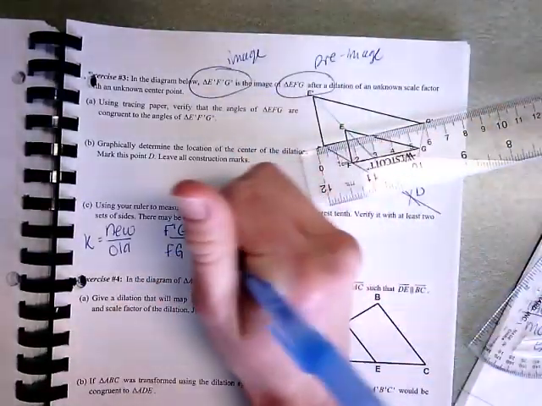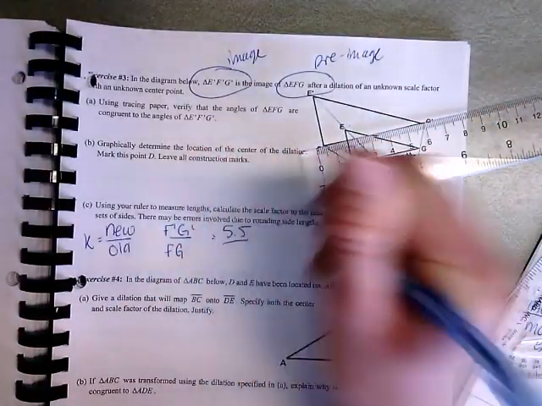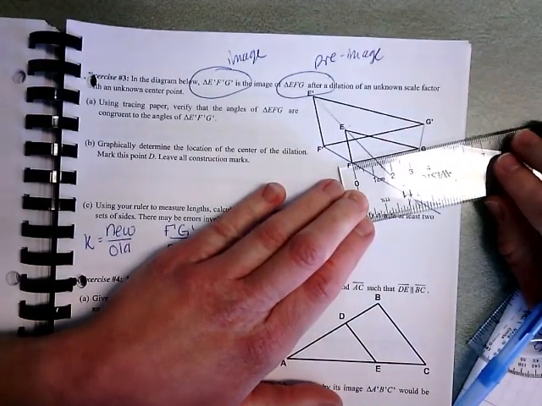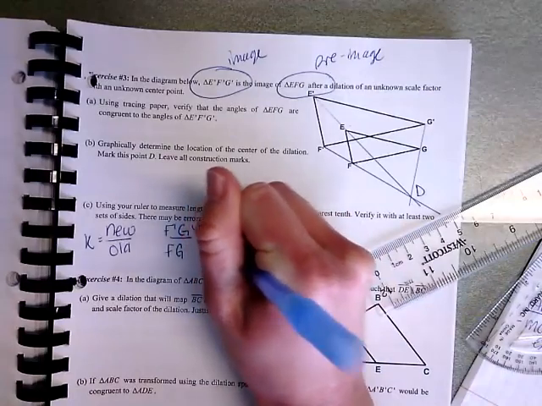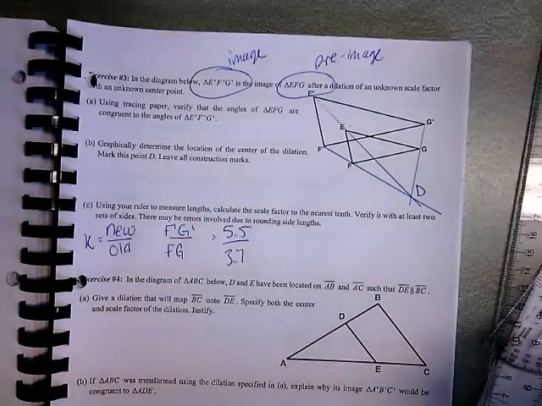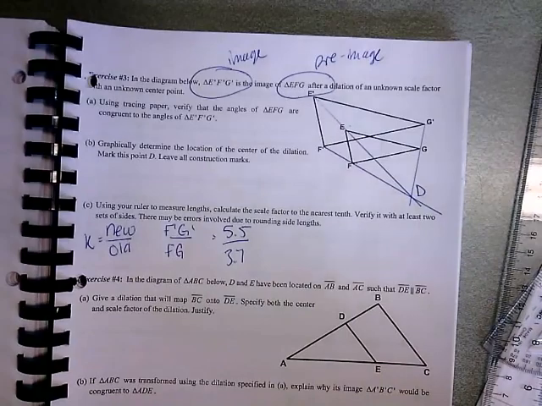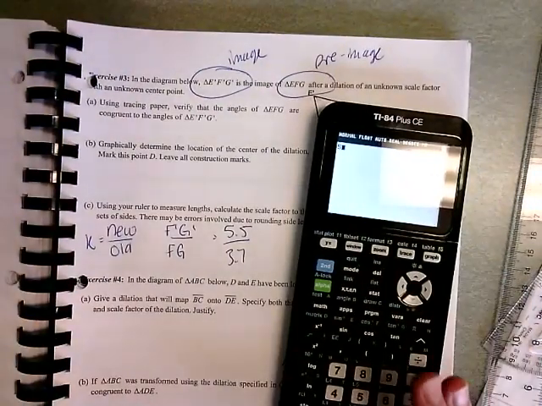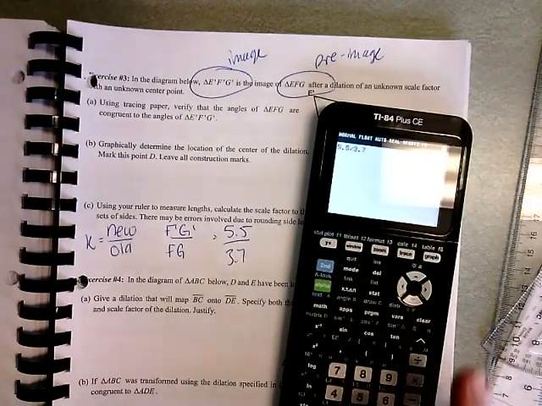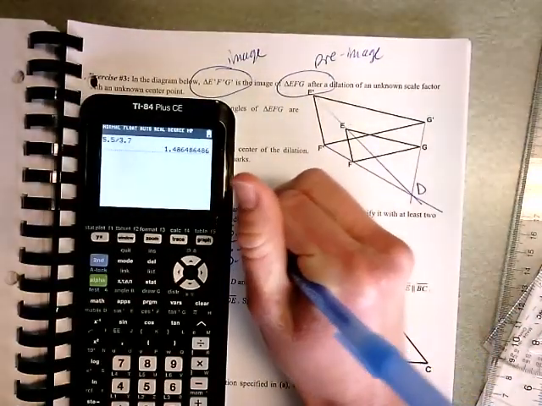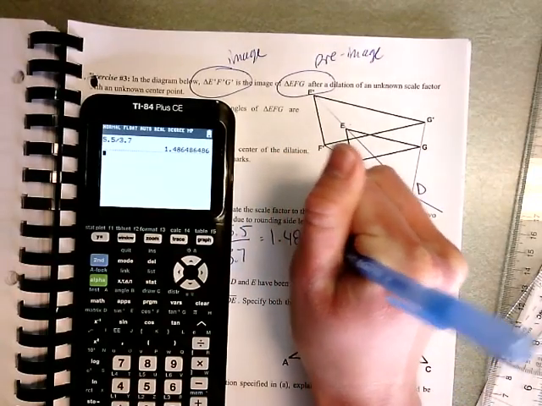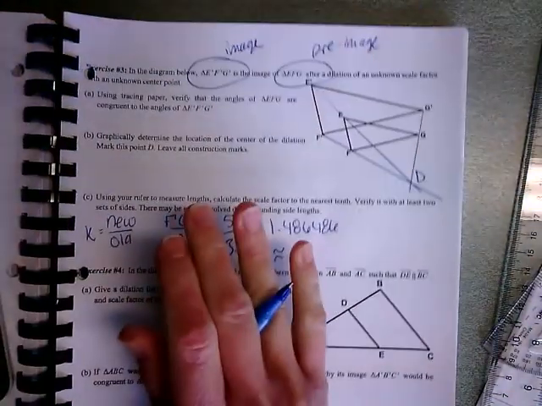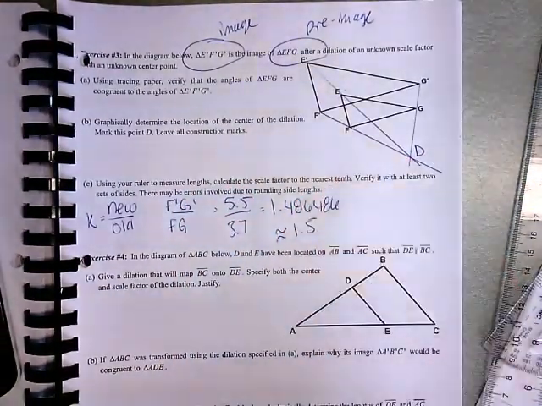So F prime G prime is 5.5 and FG is, I don't know, like 3.7. All right, so 5.5 divided by 3.7 is 1.48686, which is approximately, to the nearest tenth, 1.5.